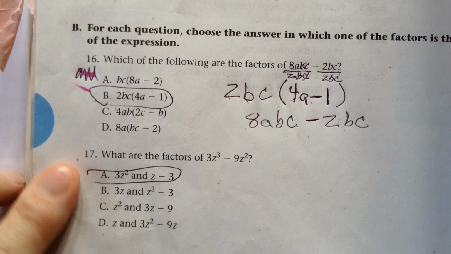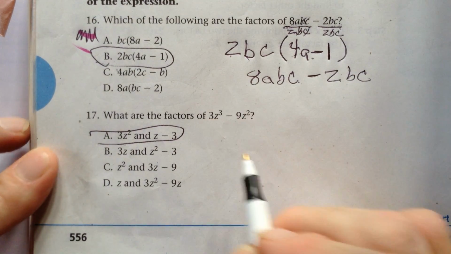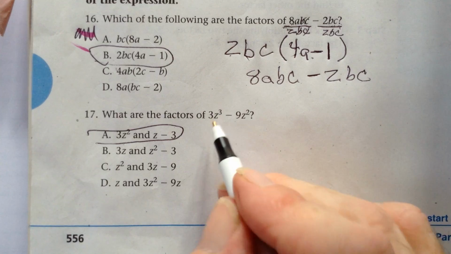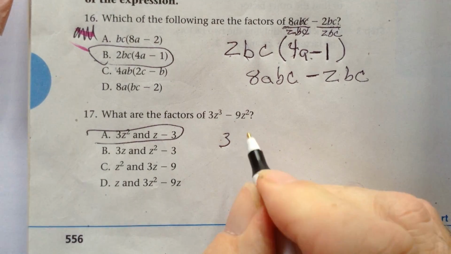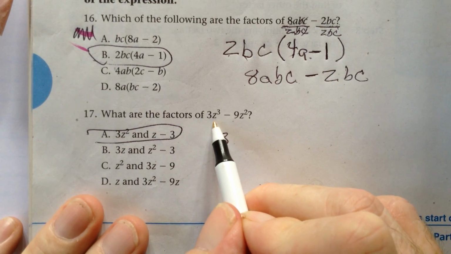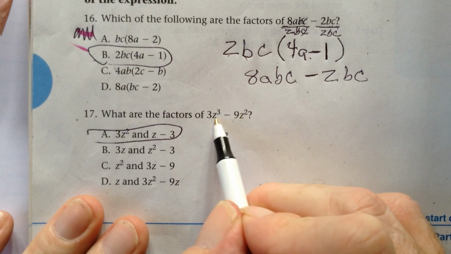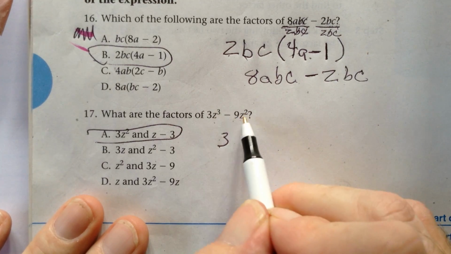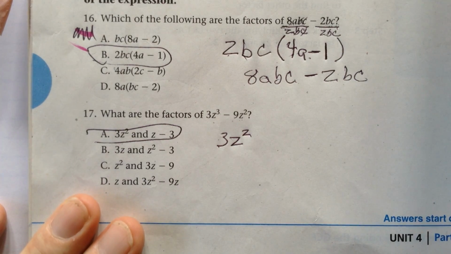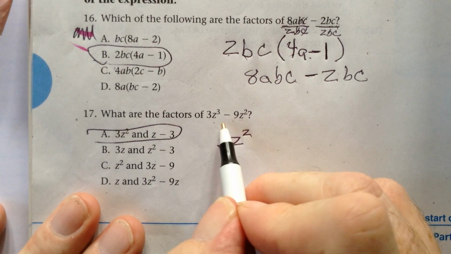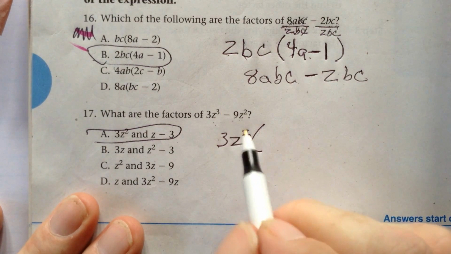Okay, same thing with number 17. What can I pull out of here? Well, right away I see 3 and 9, both of them can be divided by 3. And here I got z to the third and z to the second, so I can take 2 out of this one, 2 out of this one, so z to the second. I can pull 2 of them out. So now, let's see what I got left to go inside.